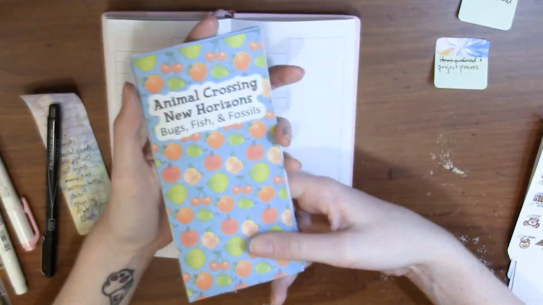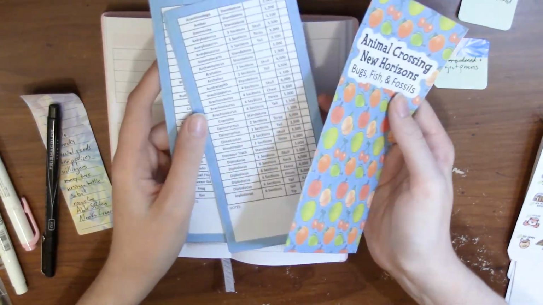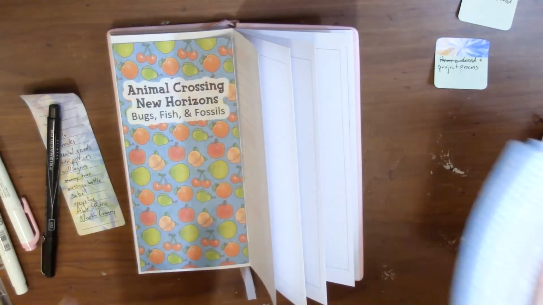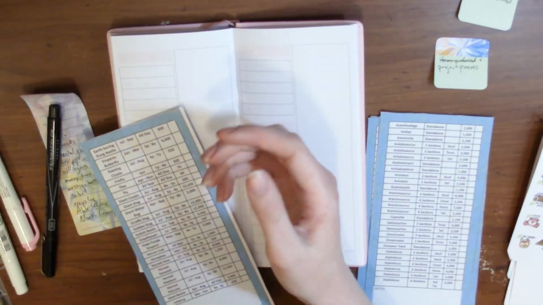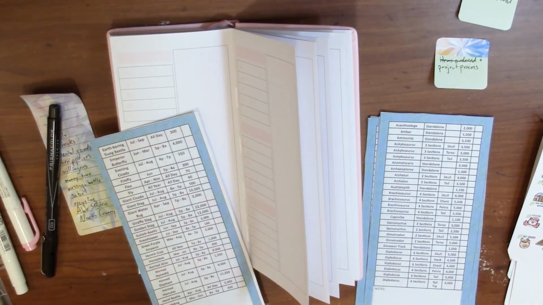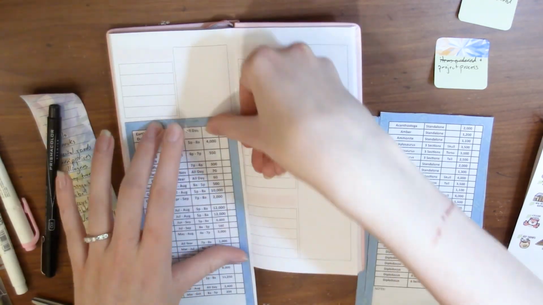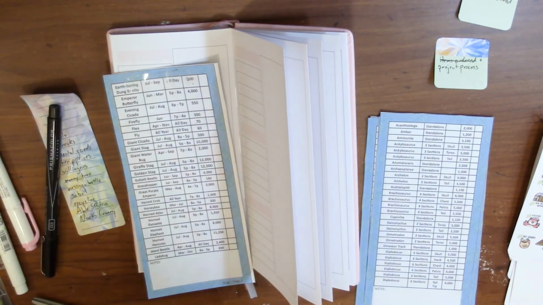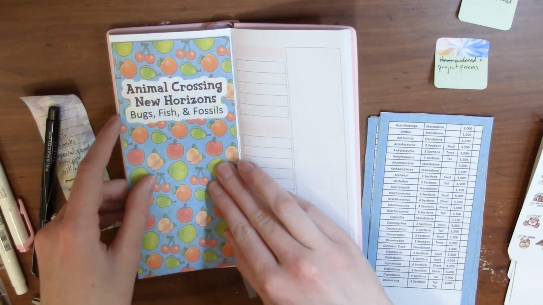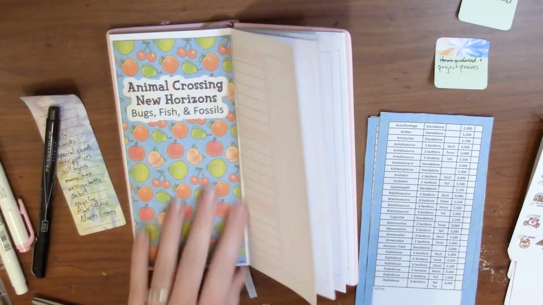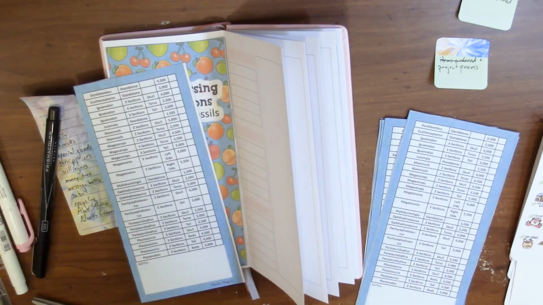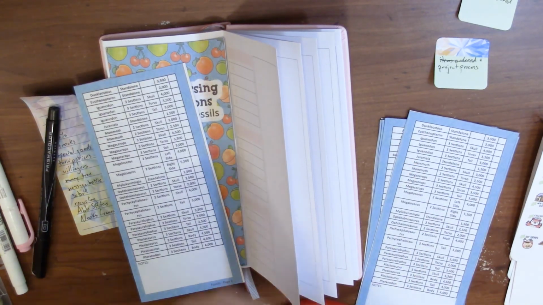So now in the very back, we're going to get into the trackers. So I printed these off from Mother, Me, and I, which was really great. I think for the bugs, the fossils, and the fish, all the printables were $5, and then I just cut them down to size. I couldn't find my glue stick anywhere, so I am just using double-sided tape. Once I find my glue stick, I'll probably make them a little bit more permanent.